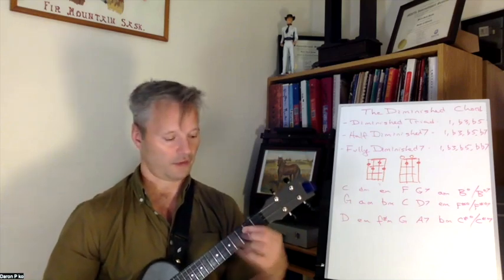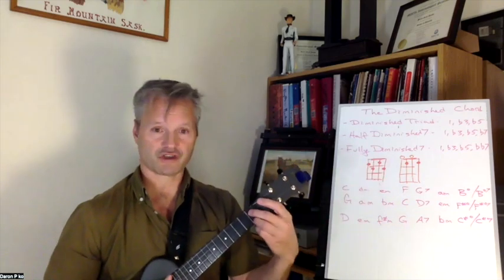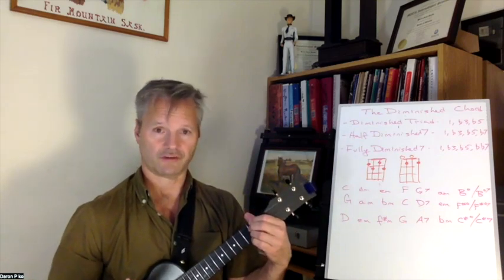In the key of D, we have D major, the 1, E minor, the 2, F sharp minor, the 3, G major, the 4, A or A7, the 5, B minor, the 6, and 1 fret back from D is this C sharp. So I can use this diminished with a C sharp in it to resolve to D.